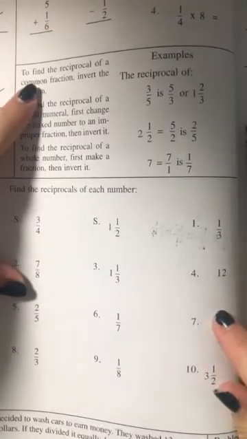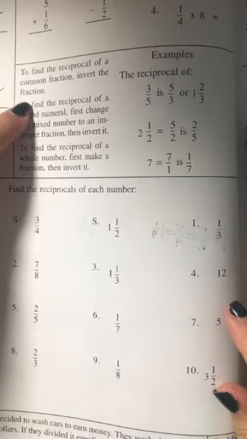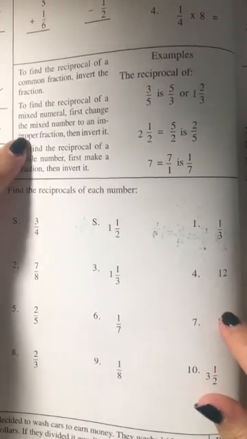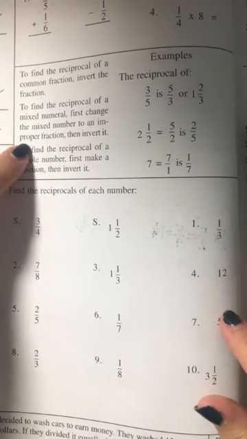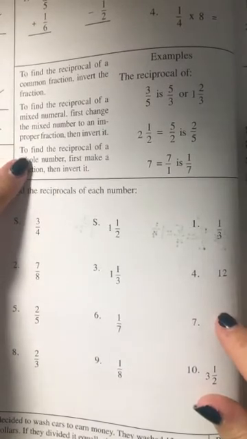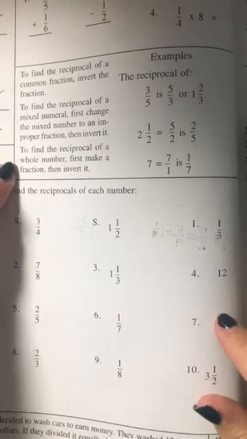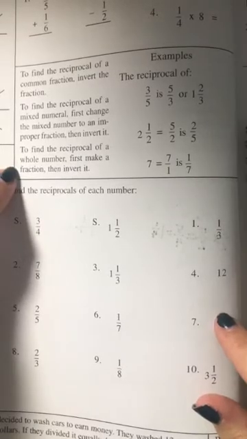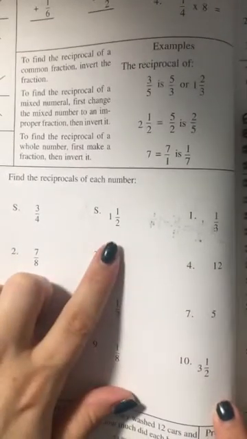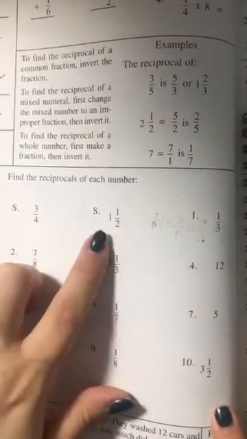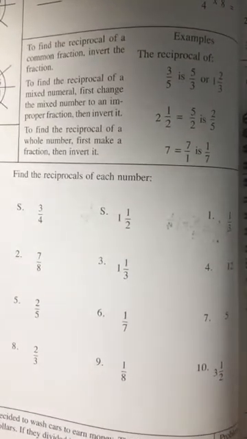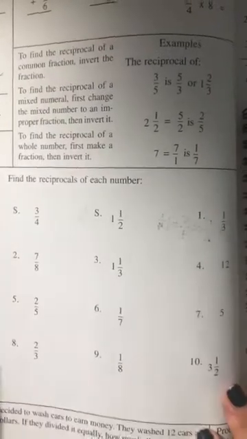It says to find the reciprocal of a common fraction, invert the fraction. To find the reciprocal of a mixed numeral, first change the mixed number to an improper fraction, then invert it. To find the reciprocal of a whole number, first make it a fraction, then invert it. So what I'm going to do here is pick a few exercises, even ones that aren't in the sample section, to help you better understand how to make reciprocals out of these fractions.